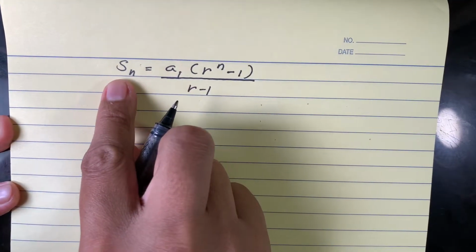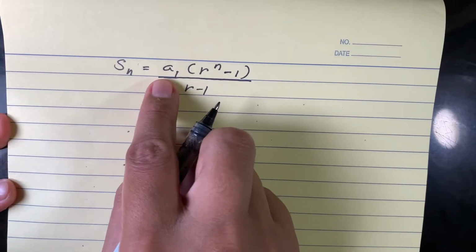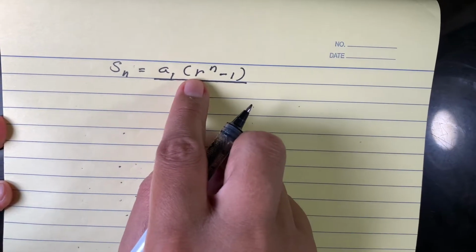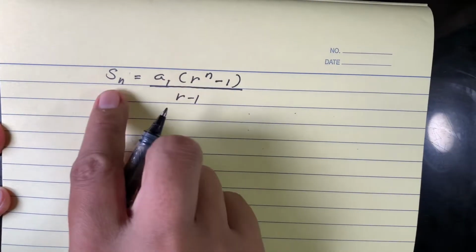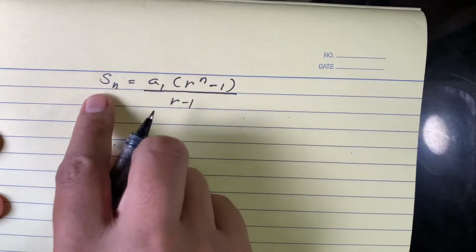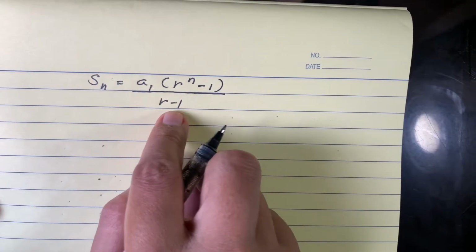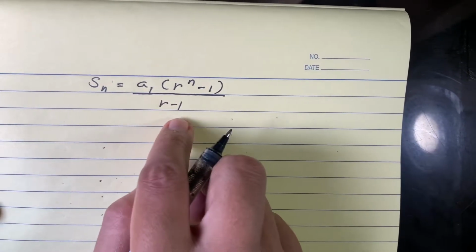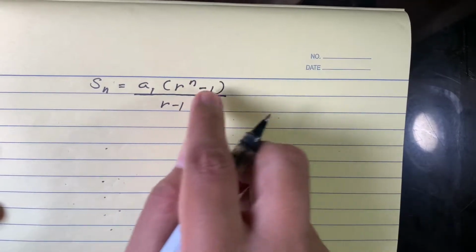Here again, we are talking about S, and S is known to be your series. a sub 1 is our first term, then our r is known to be our common ratio. Then again, n is the position of the term that will be solved. Your minus 1 in your numerator and your minus 1 down below, or place in your denominator, these two are constants. You cannot change it.